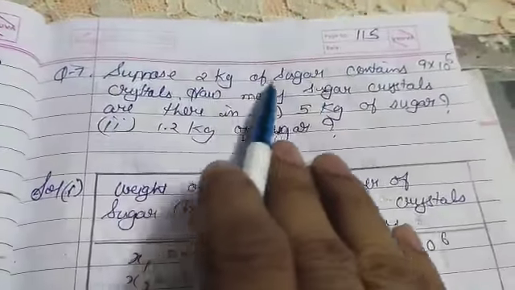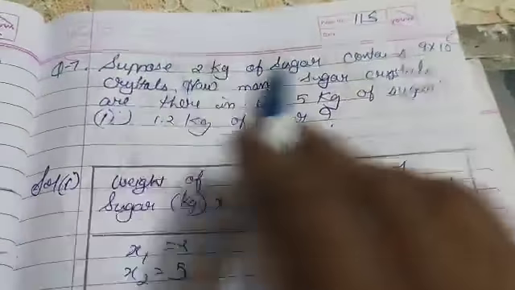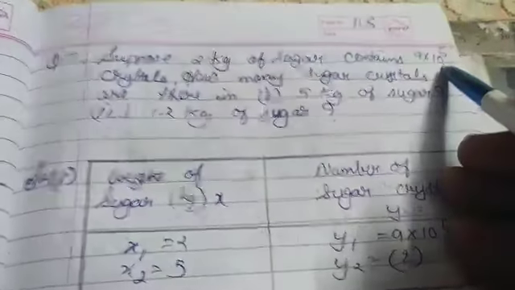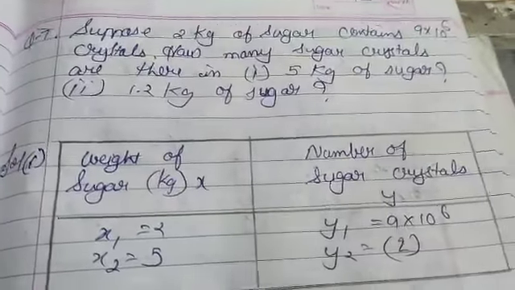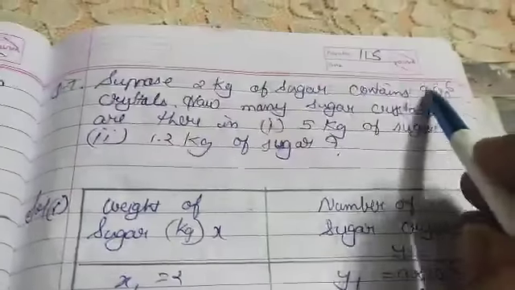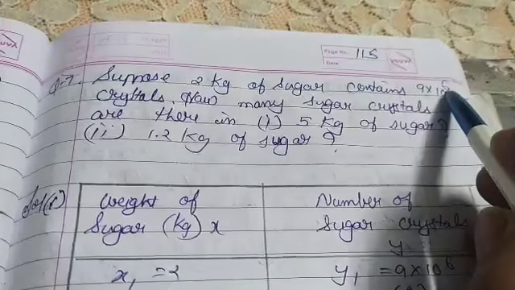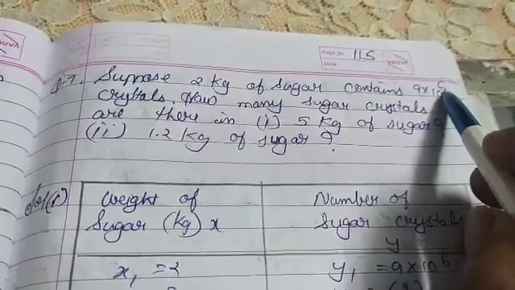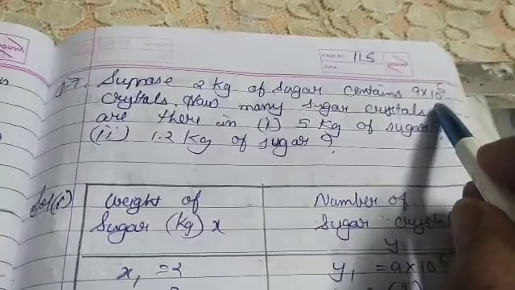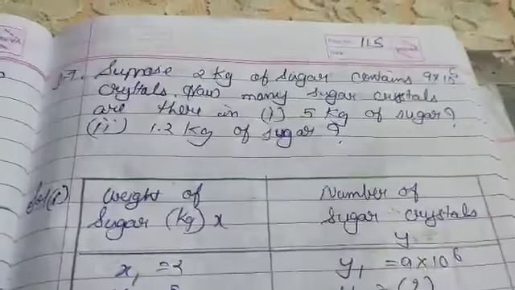Seventh one. Suppose 2 kg of sugar contains 9 into 10 raised to 6 crystals. Means this many crystals, the small sugar pieces. We cannot count such pieces, so it is given in standard form, that is 9 into 10 raised to 6. It means 6 zeros should come after 9.